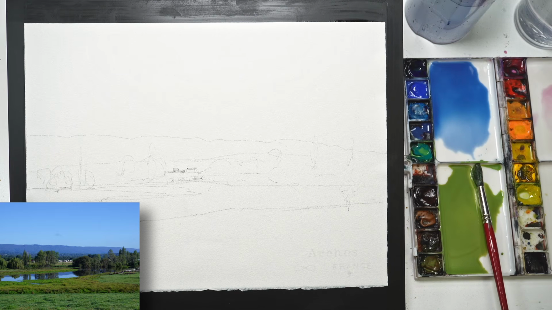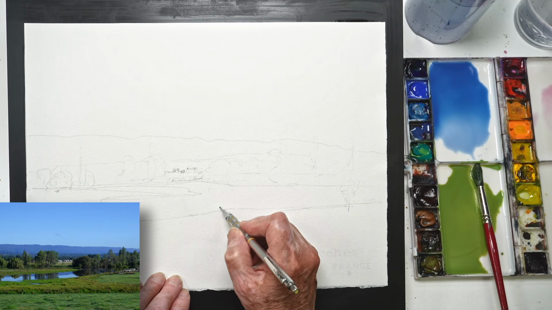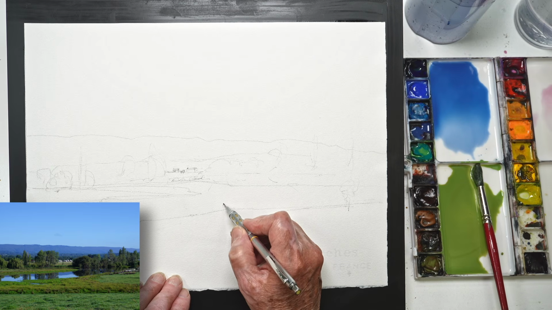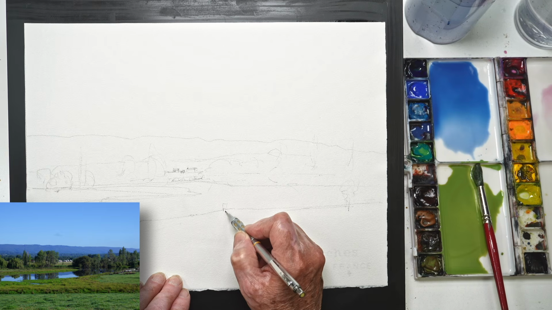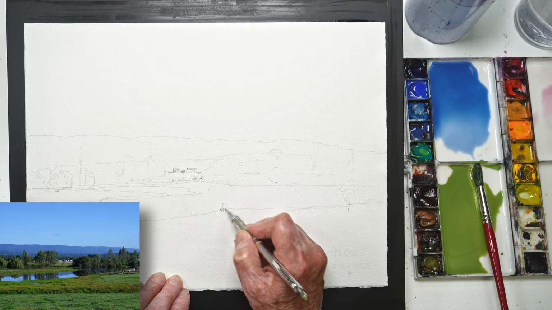Just going to take a moment to throw in a few cows. Put one here. These are very simple shapes.